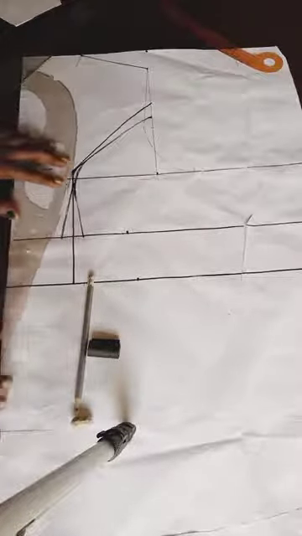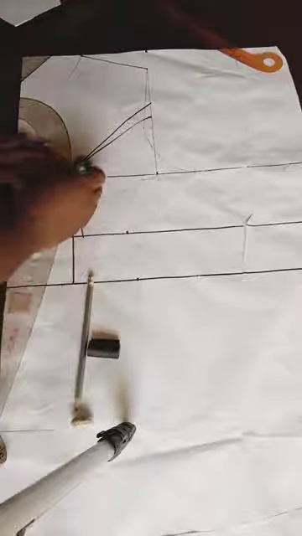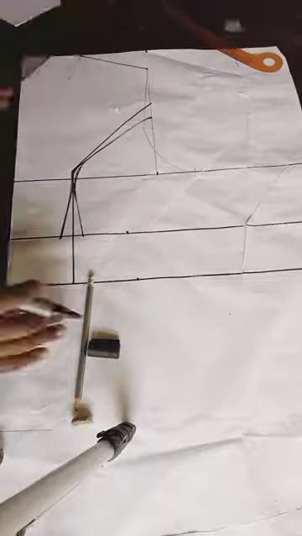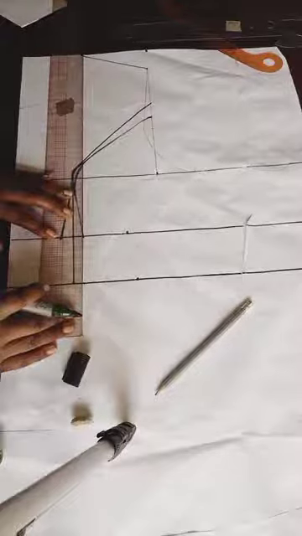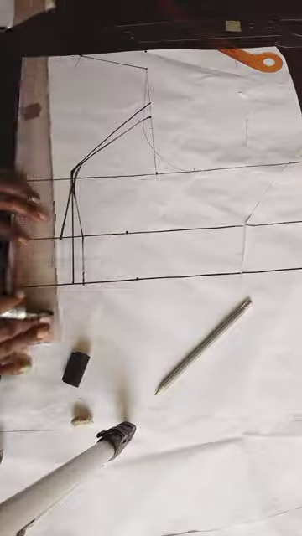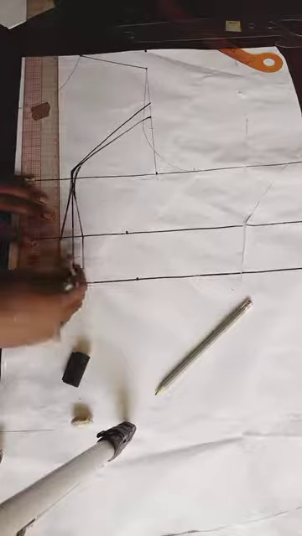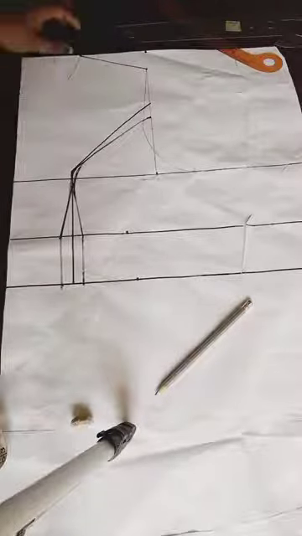And this part too. And we're connecting on a straight line to the waist. Only connecting this part to the waistline. This measurement is quite small for an adult, but it is still okay.